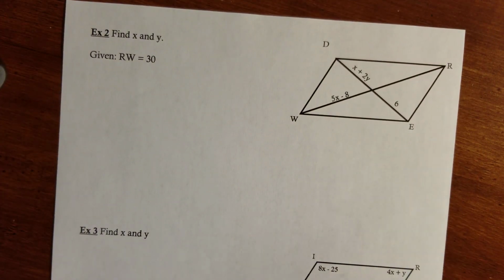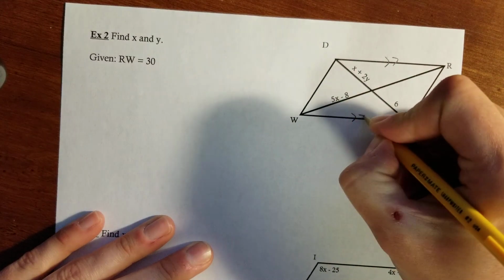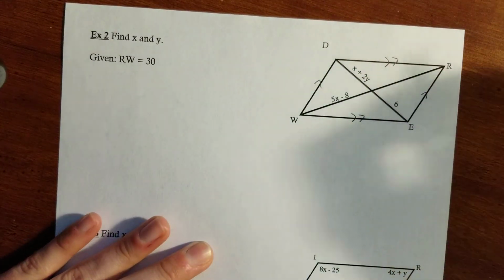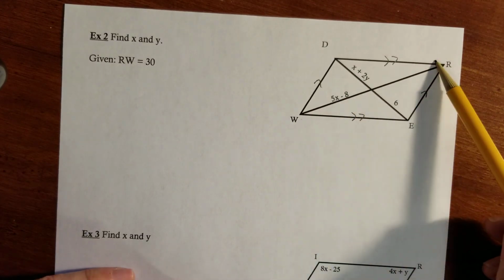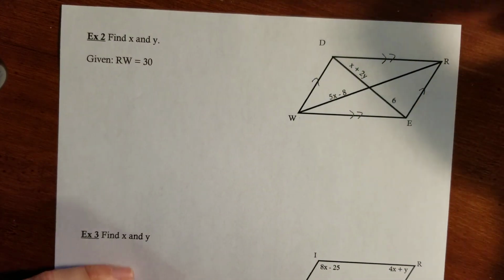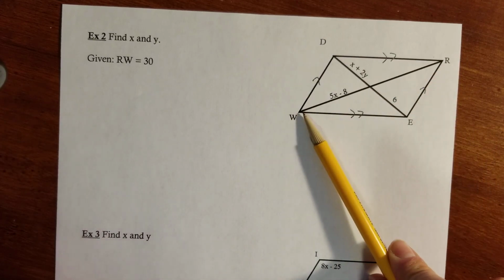All right, so we have another parallelogram here. I'm going to mark it parallel so I know it's for sure a parallelogram. That's our definition. This time I don't have sides, but I do have RW drawn in and DE drawn in, and those are diagonals because they're going from opposite angle to opposite angle.